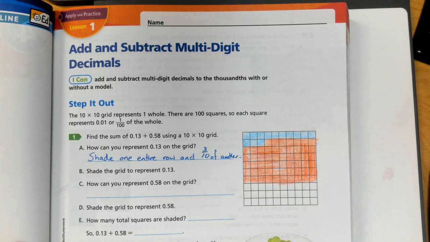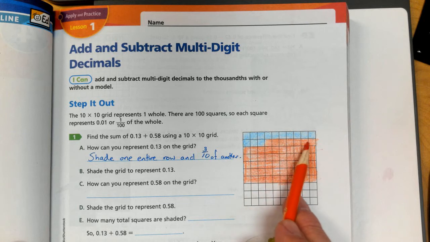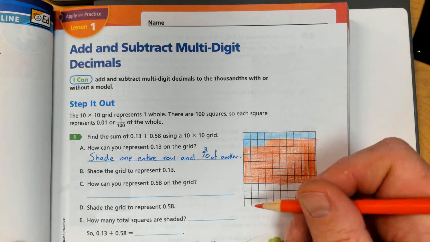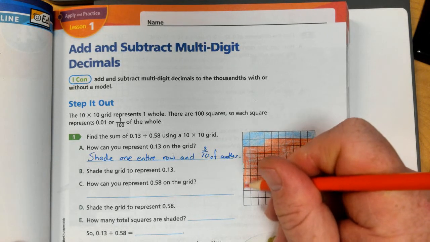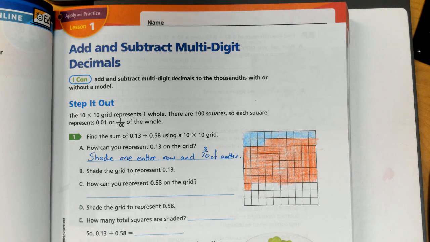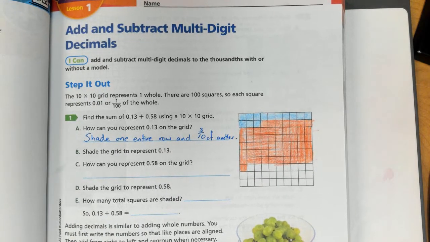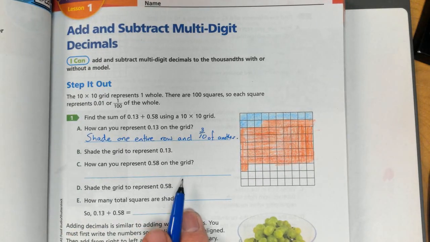And I need to shade 1 more in to show my 58 hundredths. So right now I have 10, 20, 30, 40, 50, 1, 2, 3, 4, 5, 6, 7, that's 57. So to make 58 hundredths, it would look like this, with just 1 more in the next row. Okay? So I kind of jumped ahead here. How can I represent 58 hundredths on the grid?